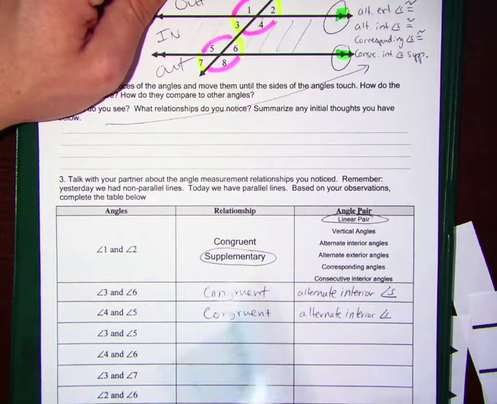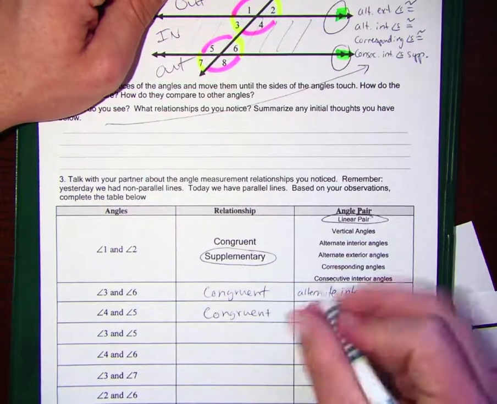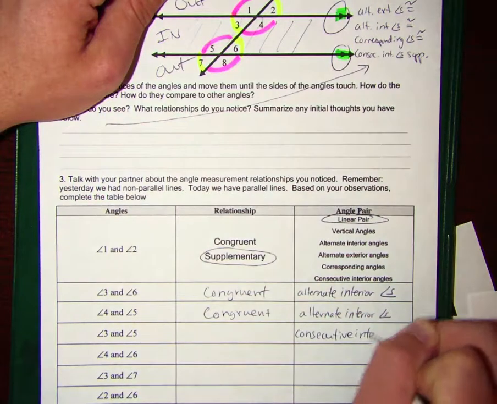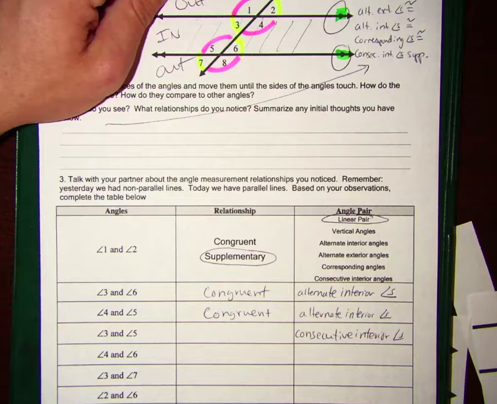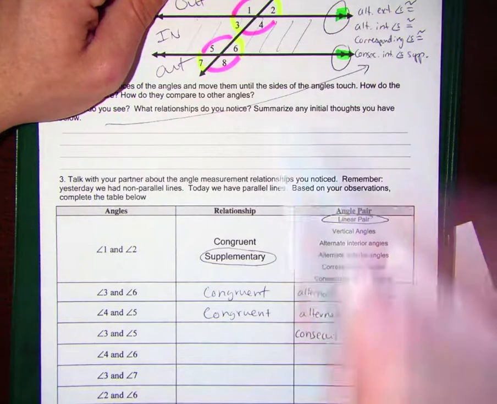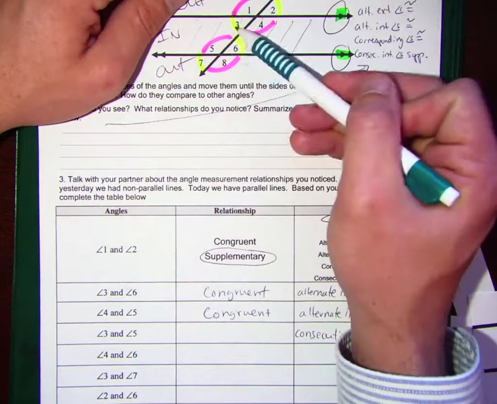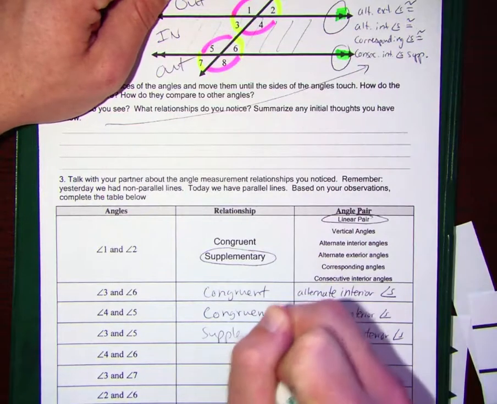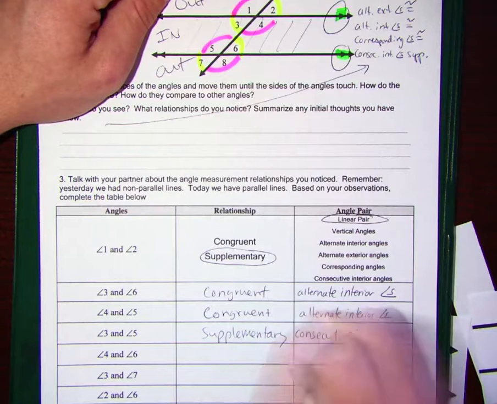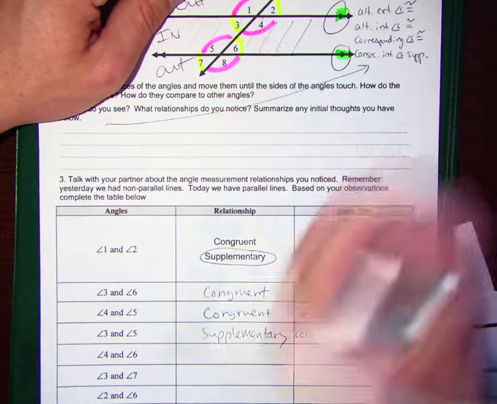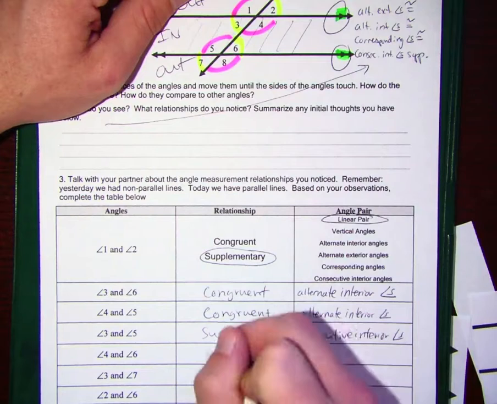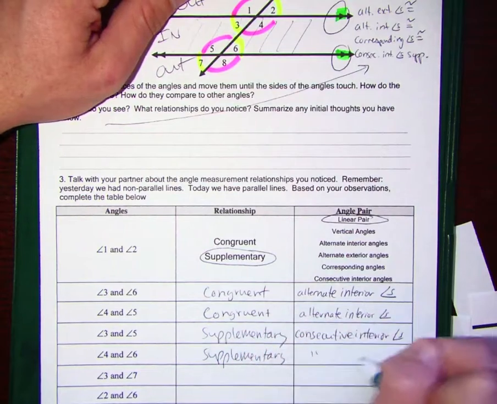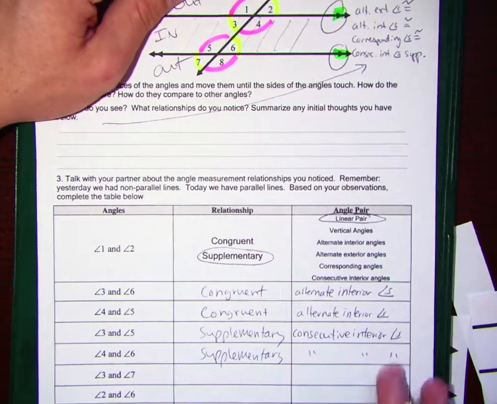Okay, what about 3 and 5? You should see those are consecutive interior. And consecutive interior for 3 and 5, we determined acute, obtuse. When we put them next to each other, they were supplementary. 4 and 6, excuse me. 4 and 6, same thing. Supplementary. And now I'm going to cheat. I'm going to put my ditto marks because they're consecutive interior again.